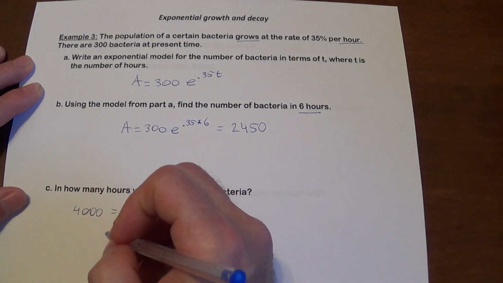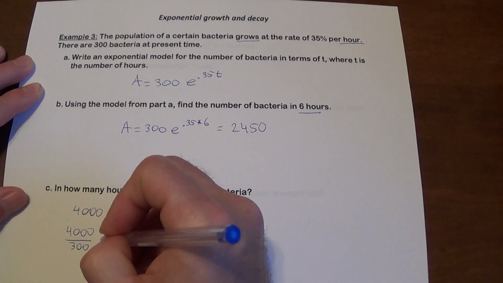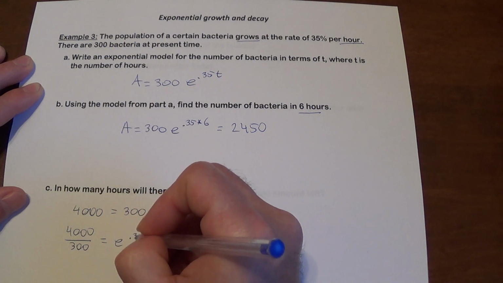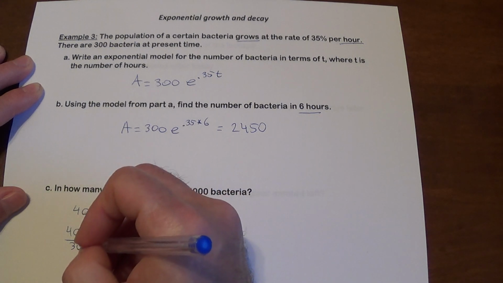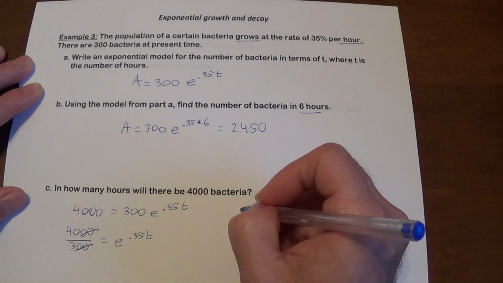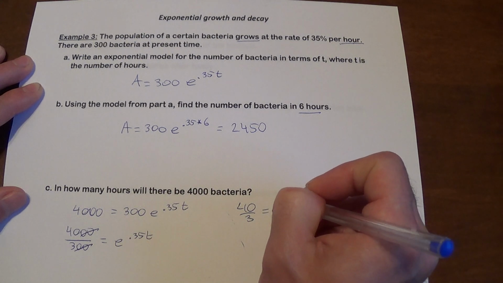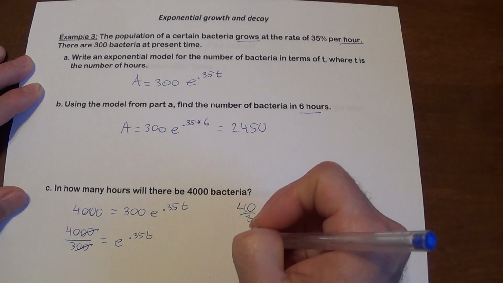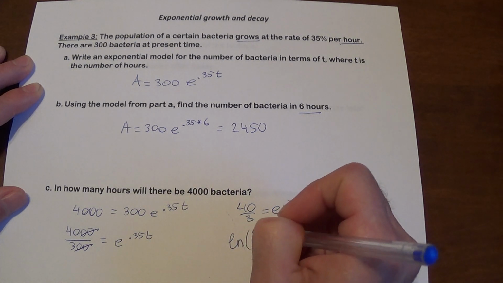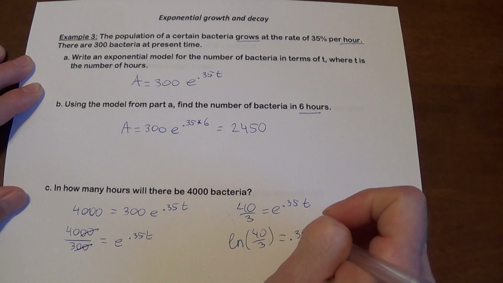Divide both sides by 300. I can cross out 2 zeros here to make things a little bit easier. So we're going to have 40 over 3 equals e to the 0.35 t. ln 40 over 3 equals 0.35 t.